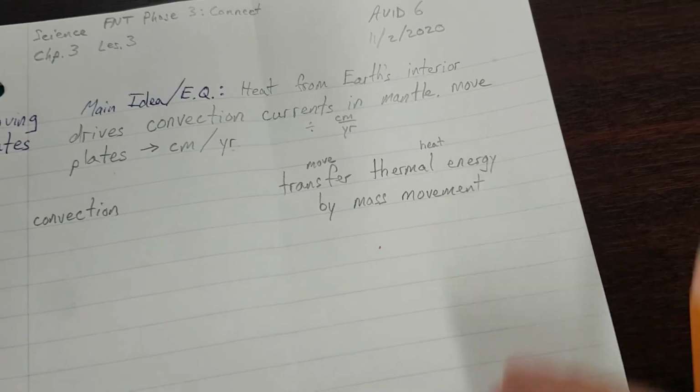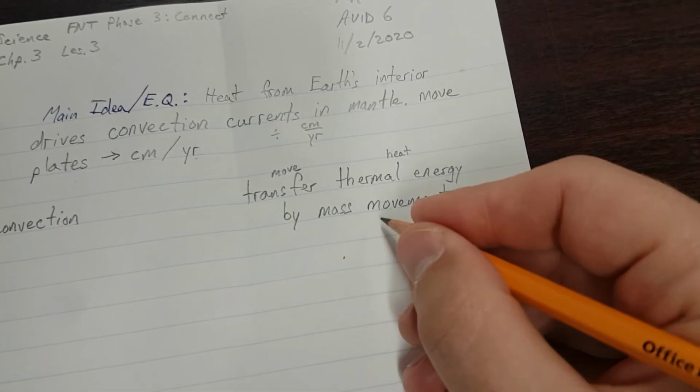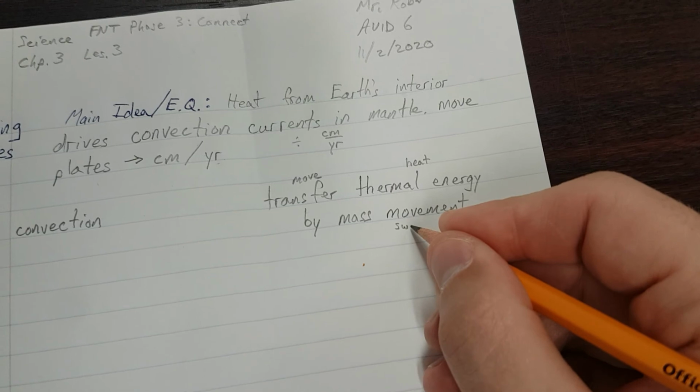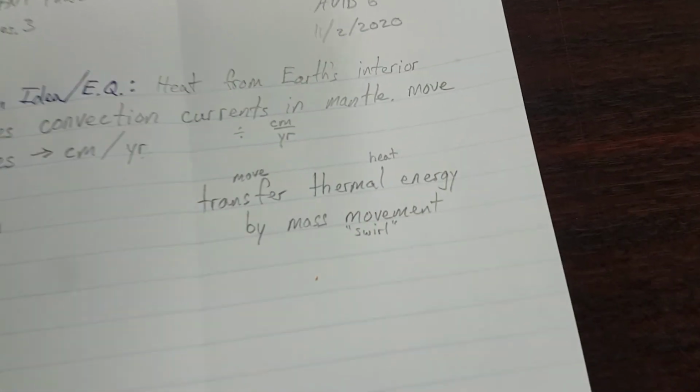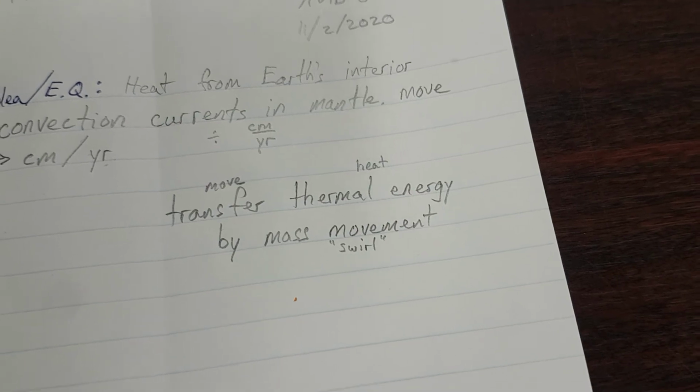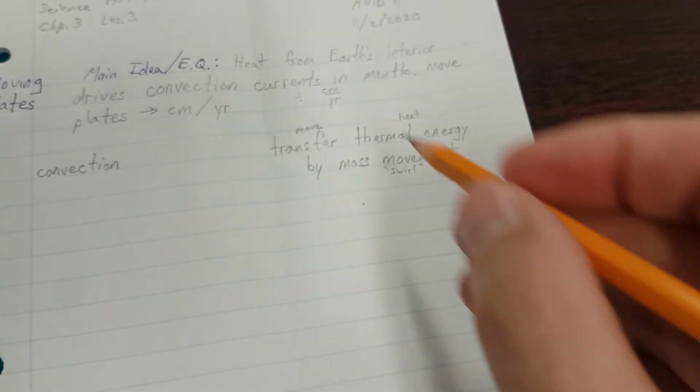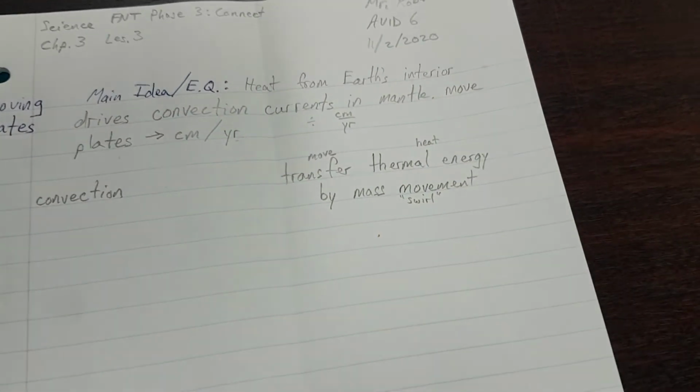Mass movement for the mantle and for the earth, that's going to basically be a swirl. S-W-I-R-L. And we'll put that in quotes. It's like a swirl. It's like something moving in a constant circle.